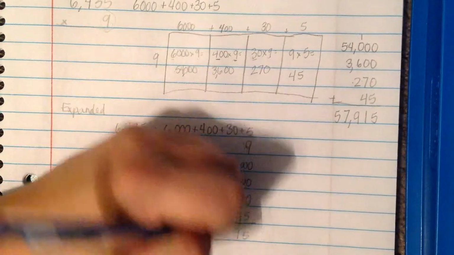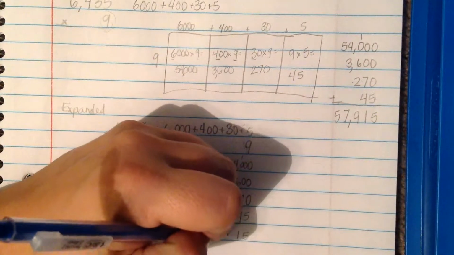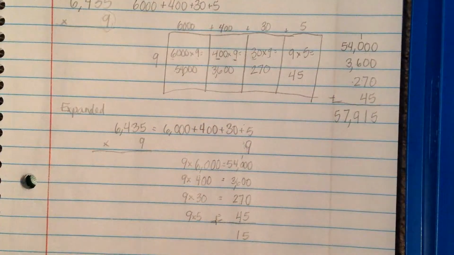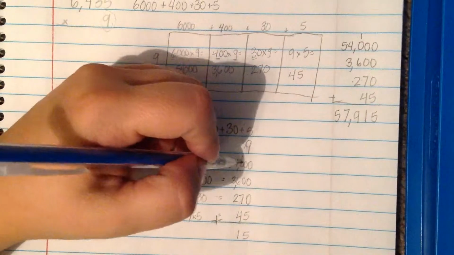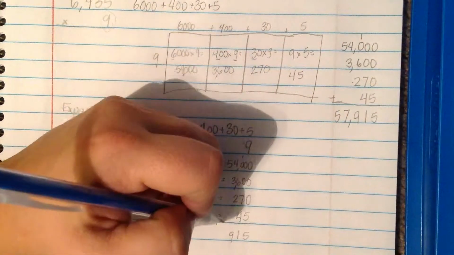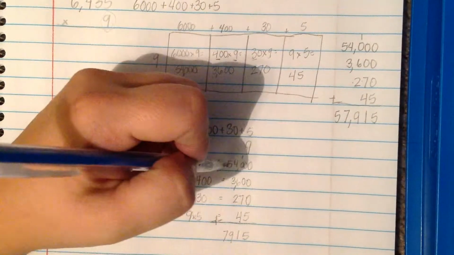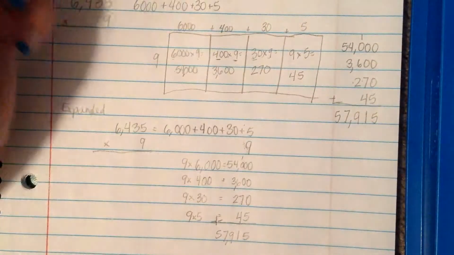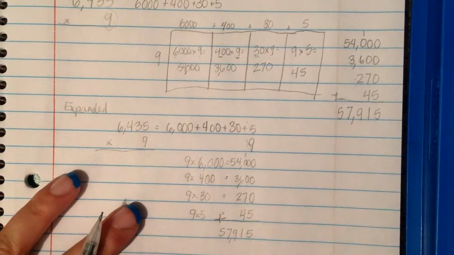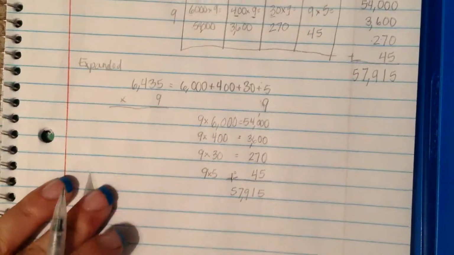5, 11. See, now I'm having a hard time seeing where my numbers are. 0 plus 6 plus 2, 8, 9. 4 plus 3 is 7. And my 5. I kind of tried to squeeze all that in there. So even I had to make sure that I had the correct numbers in the correct column.